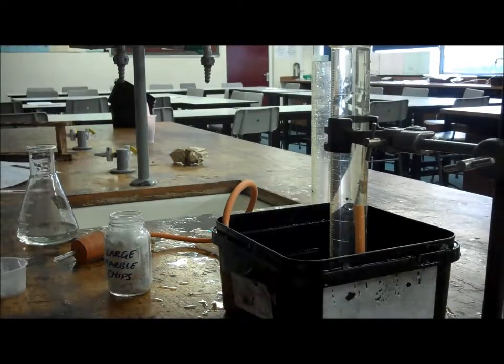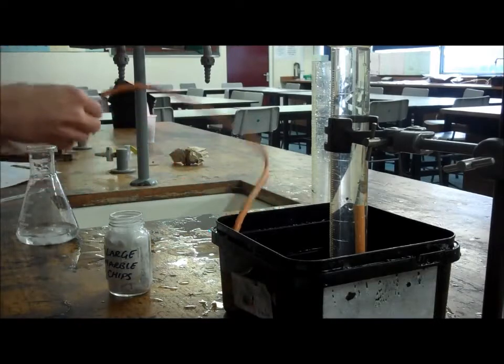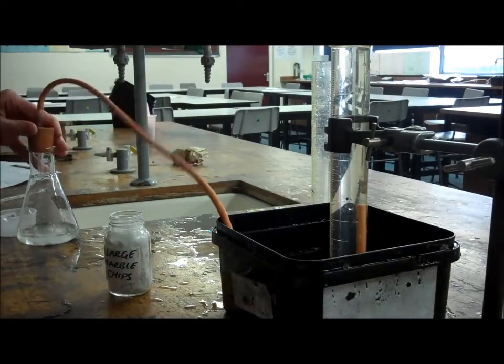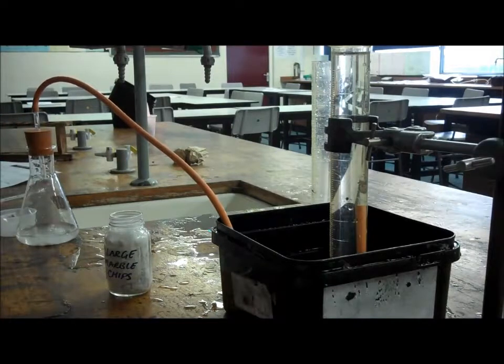So, remove your thermometer. Place your marble chips in, and start the stopwatch straight away. This produces 18 ml of carbon dioxide.